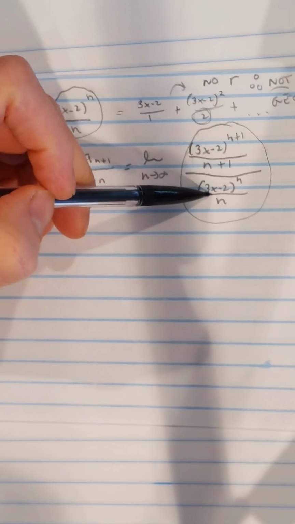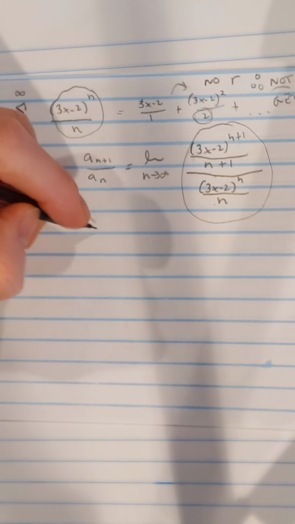Now, I don't like the way this is written. I usually don't write it this way when I'm doing the problem. Instead of dividing by the fraction, I'll multiply by the reciprocal right away, and I'm going to separate things so I can clearly define them.